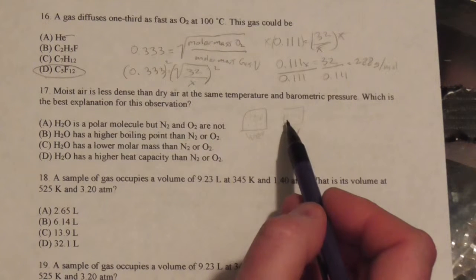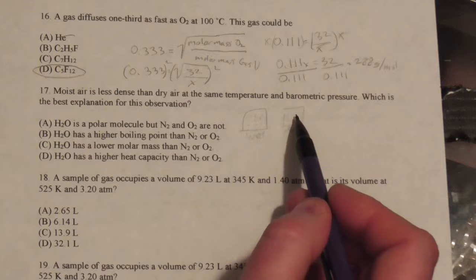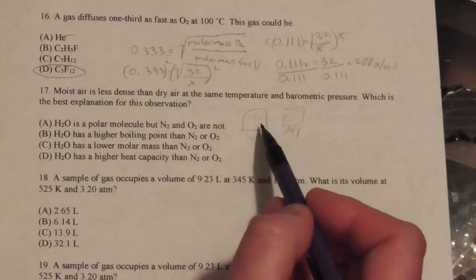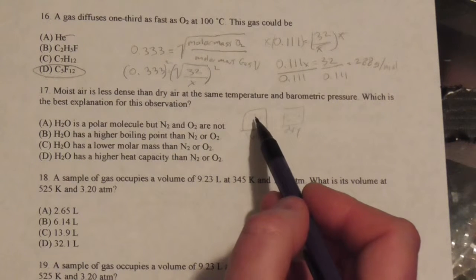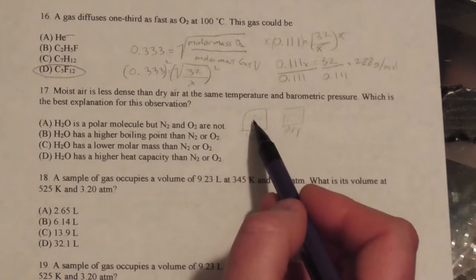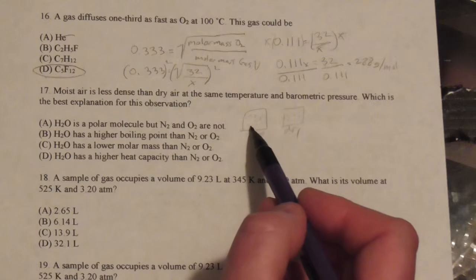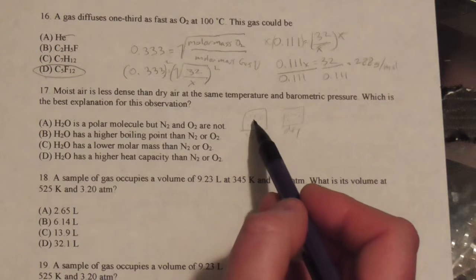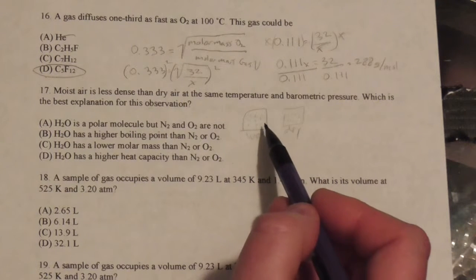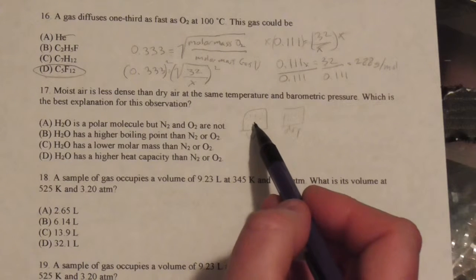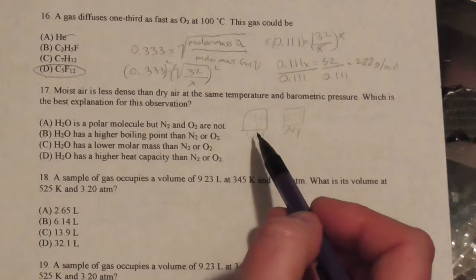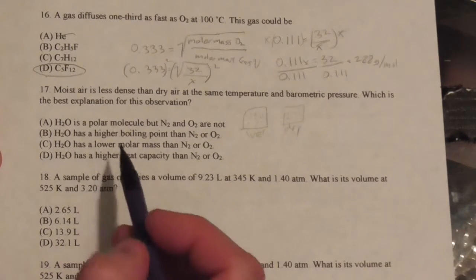All I have is the nitrogen, which is 28 grams per mole, and the oxygen, which is 32 grams per mole. Water vapor has a lower molar mass. So anytime I have water molecules in there, I have lower numbers of nitrogen and oxygen because the water is taking up some of this space also. Therefore, because water has a lower molar mass than the other particles, you're going to have a lower density.